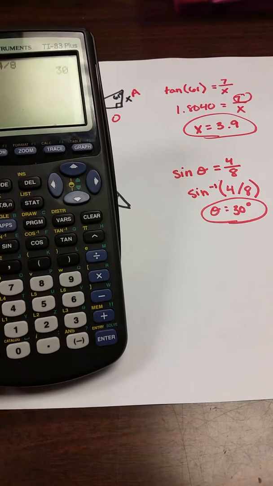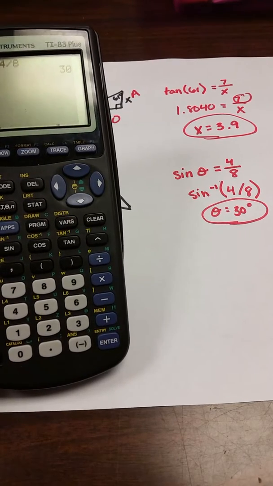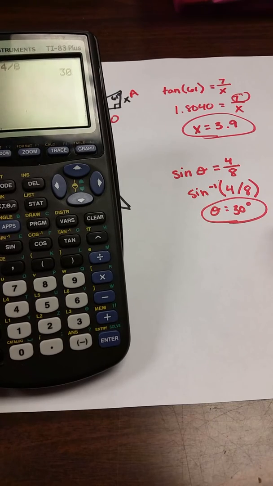Okay, now go back to your table of contents and figure out which problems you need to do on the same worksheet that you just got finished with.